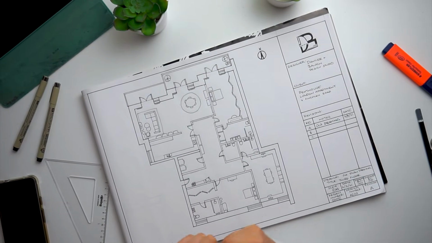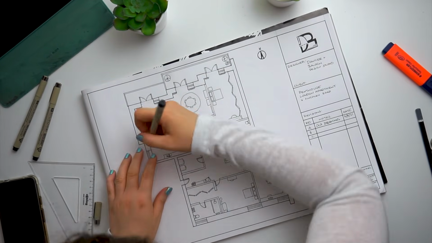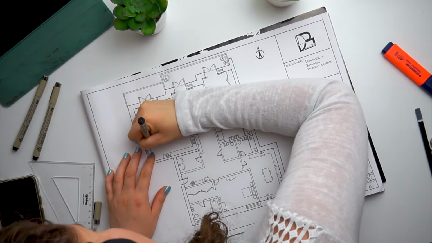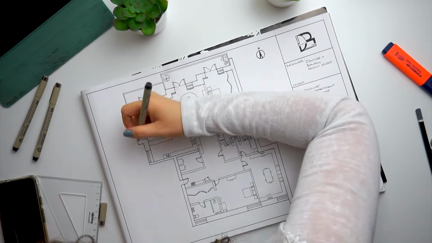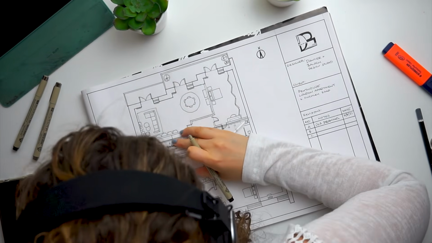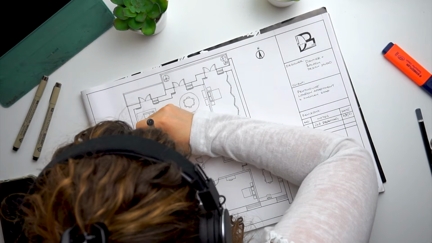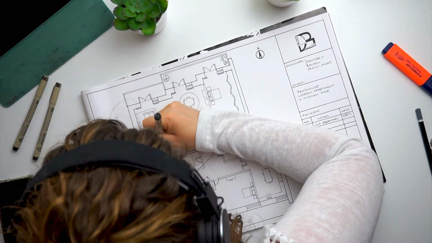Another quick tip when drawing things that are overhead, like right now I'm drawing the kitchen cabinets, they should always be shown with a dotted or dashed line. And I'm also using a 005 point fineliner just so that it's really faint.